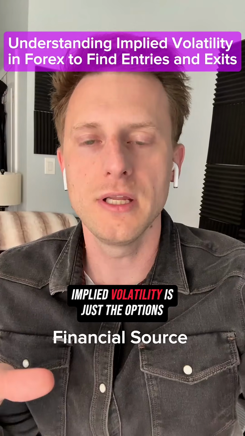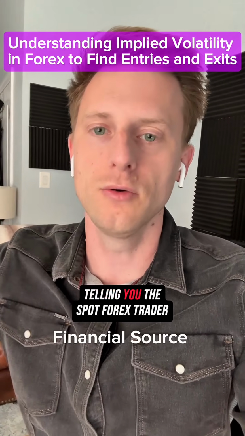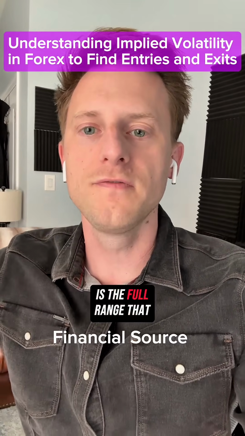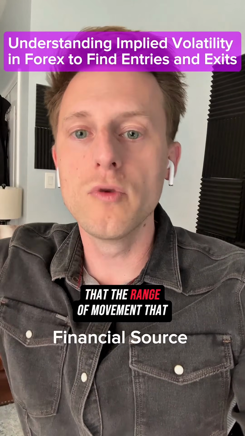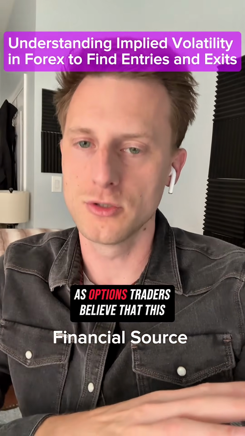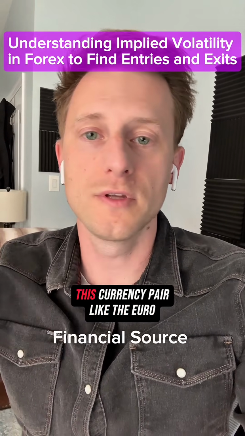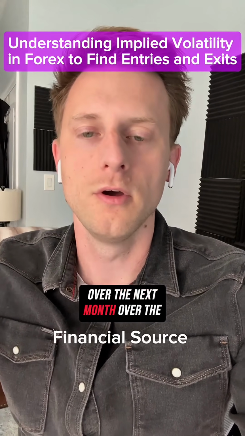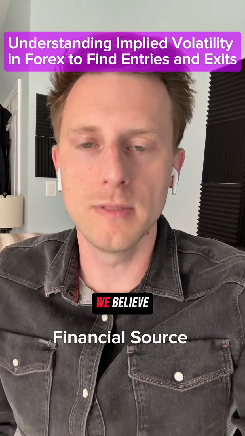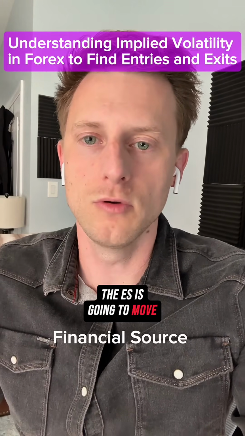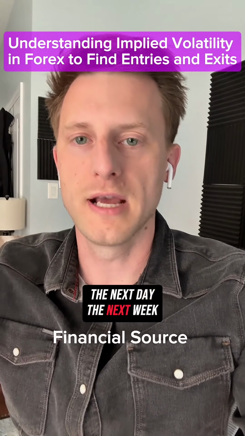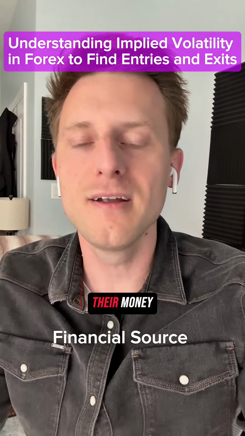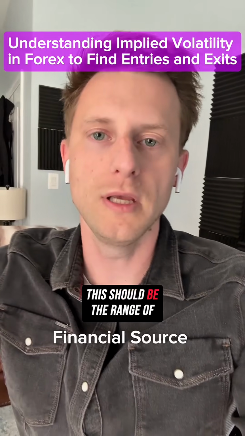So implied volatility is just the options market telling you, the spot Forex trader or the ES trader, this is the full range, the range of movement that we as options traders believe this currency pair, like the euro dollar, is going to move over the next year, over the next month, over the next week. Or here is the range that we believe the ES is going to move over the next month, the next day, the next week, right? And so options traders are putting their hard-earned cash down and betting their money, saying this should be the range of movement.